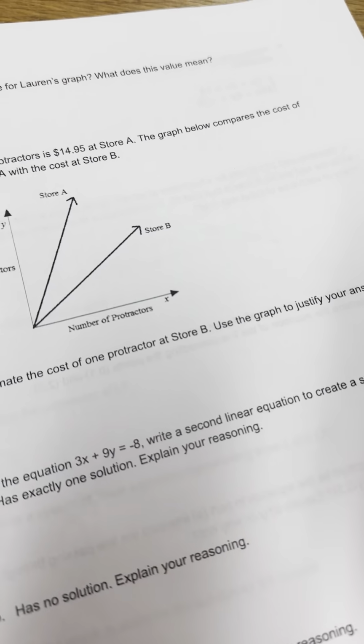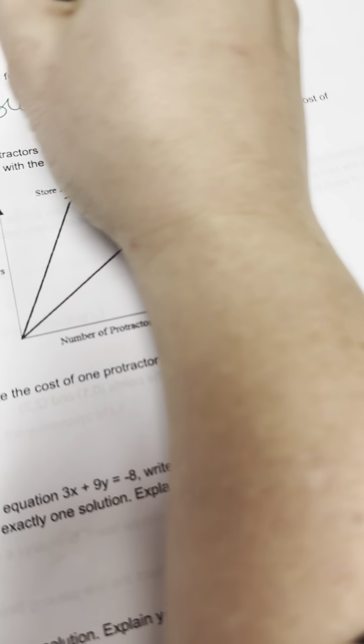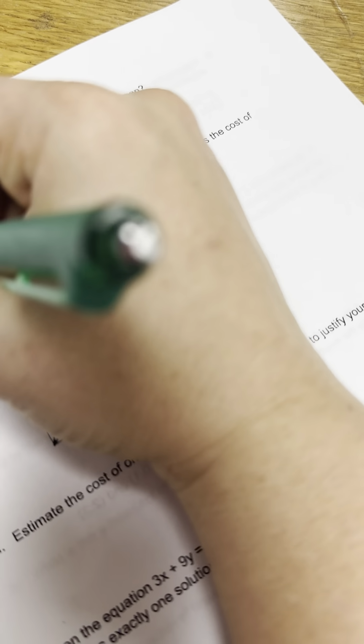All right, so what is the slope of Lauren's graph? So the slope is 2/3. What does the value mean? That is her speed.